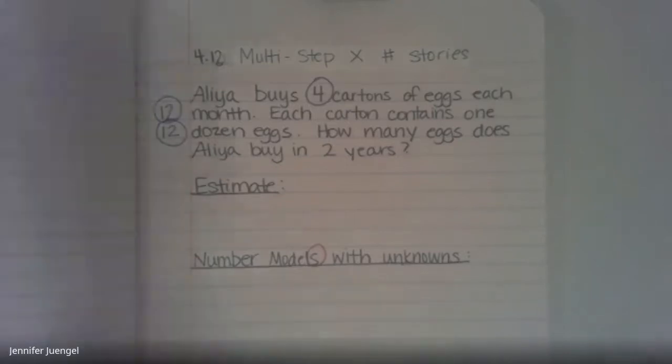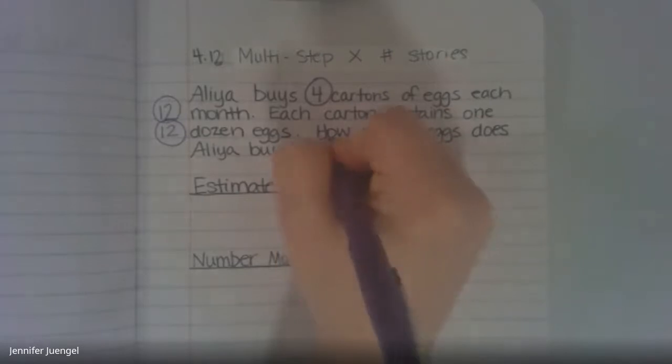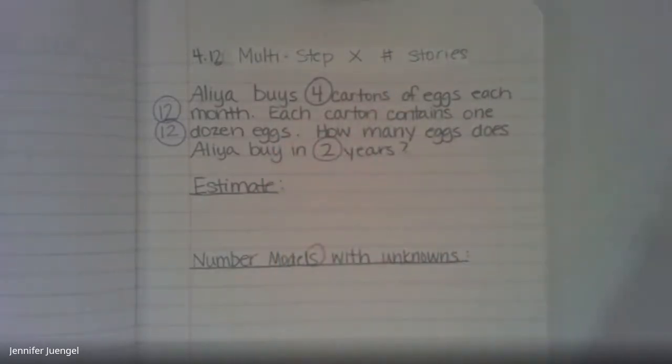Okay, so I'm going to circle the 2 because it sounds like that's pretty important. I know there are 12 months in 1 year, but the question is asking us how many she buys altogether in 2 years. So first we're going to have to find out how much she buys in 1 year and then use our knowledge of multiplication to find out how much that would be over the course of 2 years. Okay, so now we have to do some estimation.